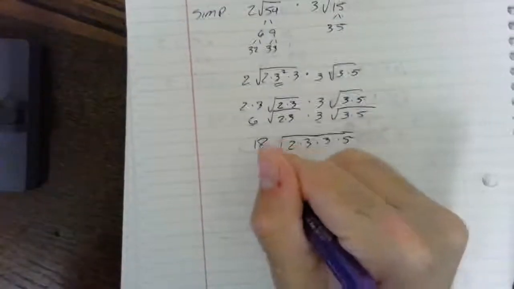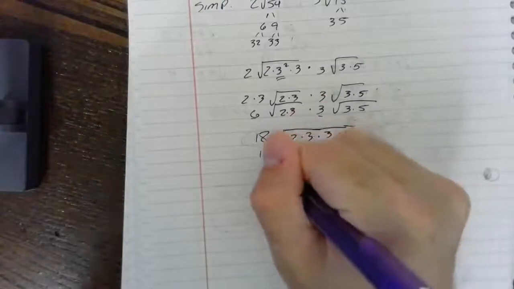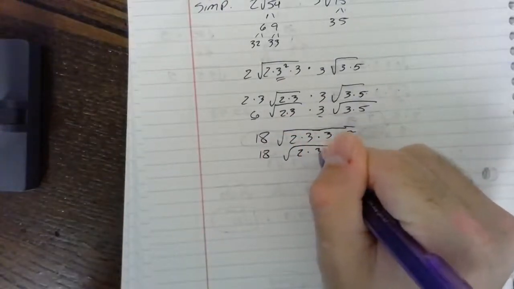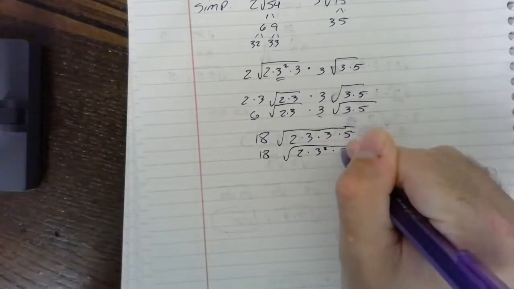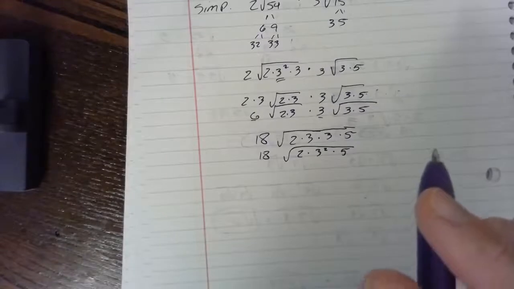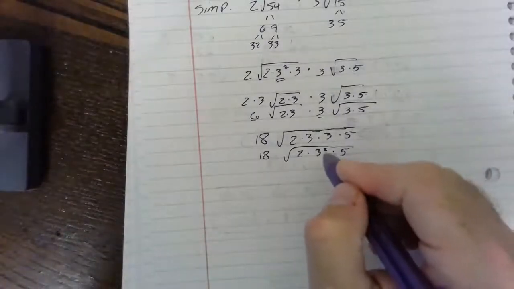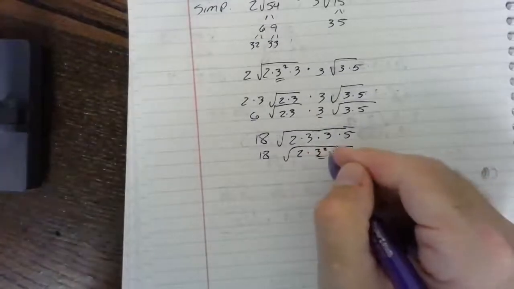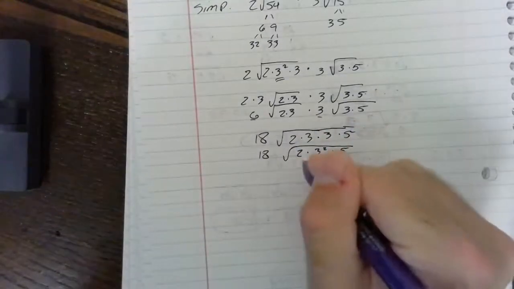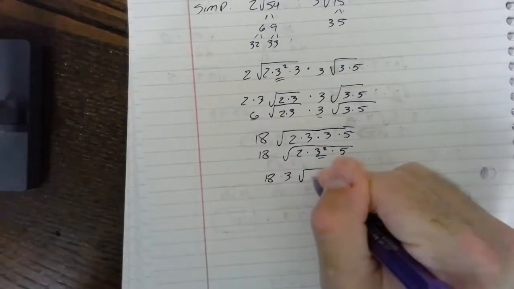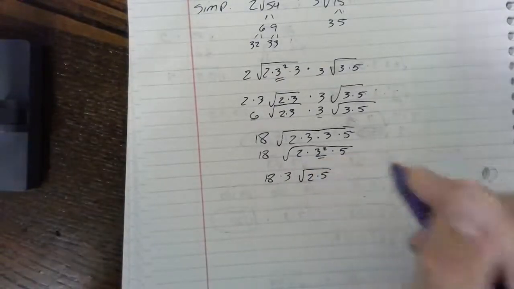Let's rewrite this. We now have 18 times the square root of 2 times 3 squared times 5. What can I pull out? To have 2 of something, to pull 1 out. I can pull out a 3, right? Because I have 2 of them now. It's 3 squared. So that's going to be 18 times 3 times the square root of 2 times 5.